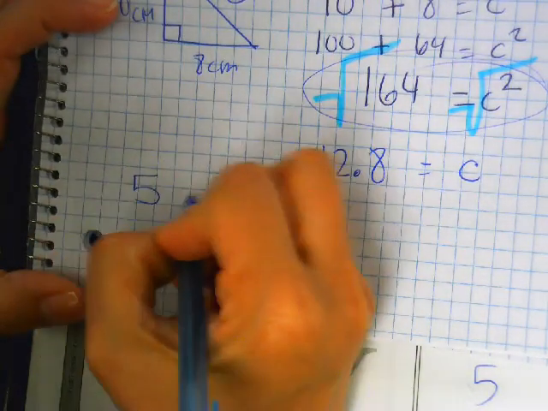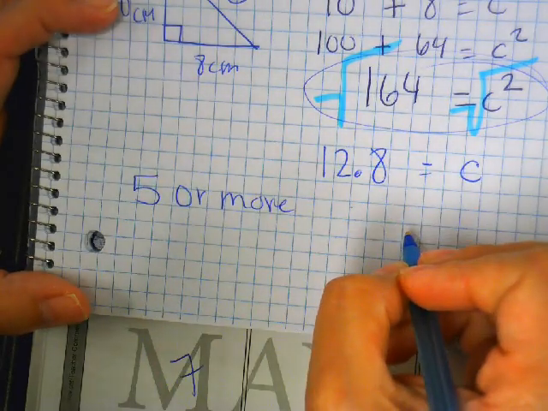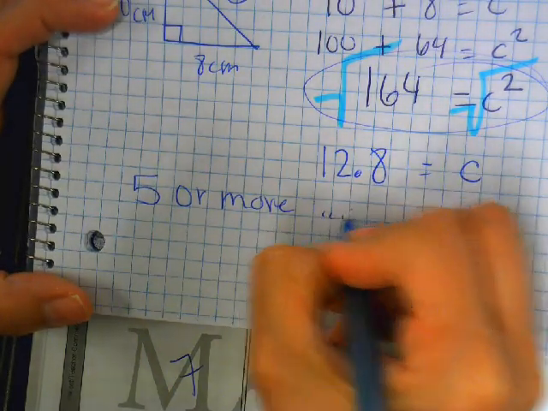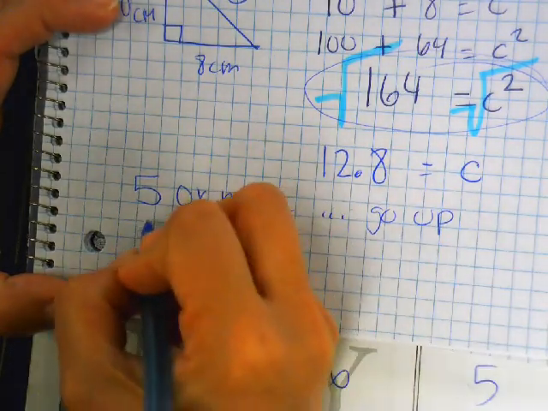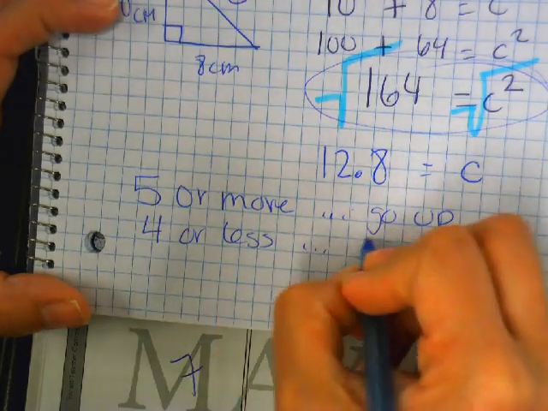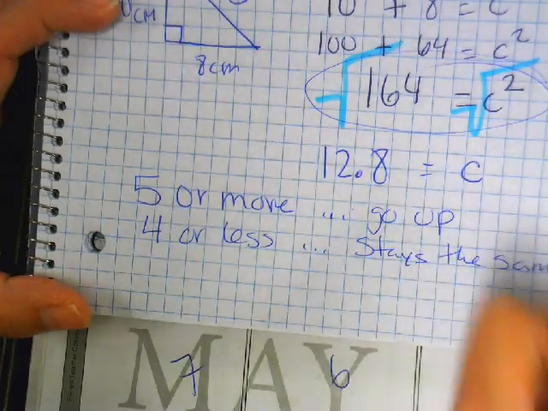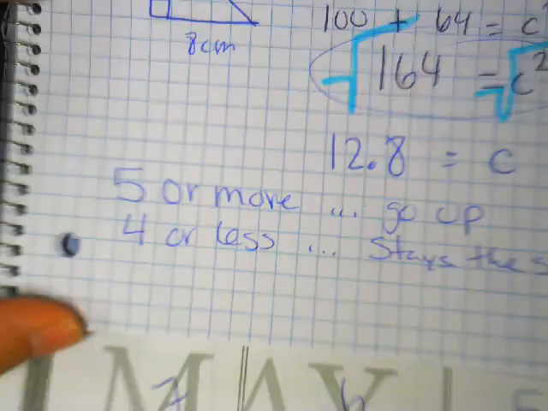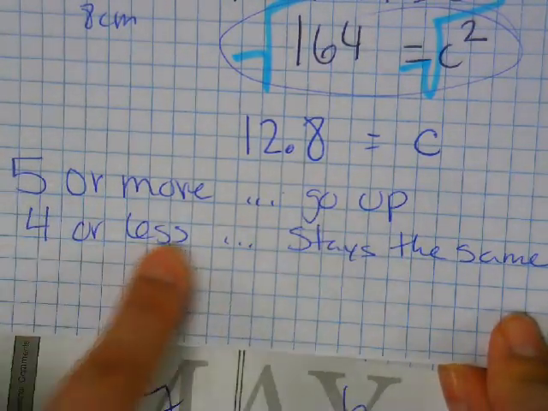Now let's talk about rounding some more. If it's 5 or more, what do you do? It goes up. If it's 4 or less, what do you do? It stays the same. Some of you are good at rounding. Some of you we're going to review today. So 5 or more, go up. 4 or less, stays the same.